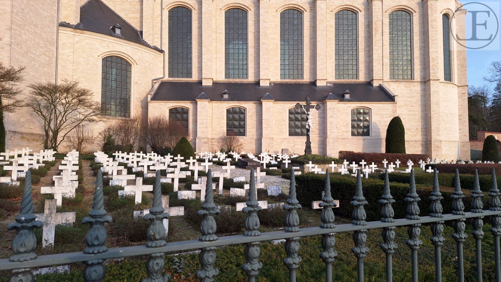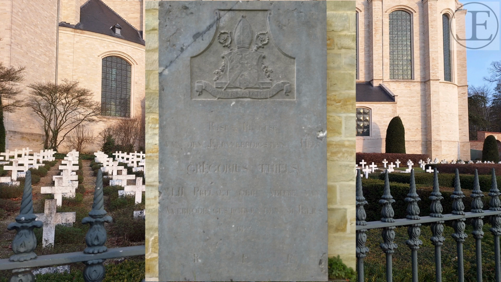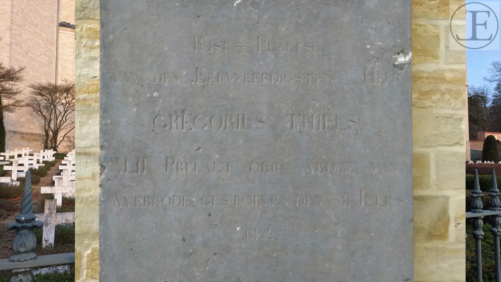Placed against the church wall, we see a very large tombstone, which is mostly written in Dutch. It says, Rustplaatse van den eerbiedwaardigsten Heer Gregorius Thiels, 42ste prelaat der abdije van Averbode, gestorven den 31ste Julius 1822. In English, that is: resting place of the most venerable Lord Gregory Thiels, 42nd abbot of the abbey of Averbode, who died on the 31st of July in 1822.